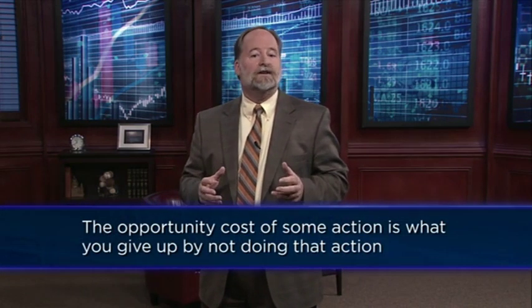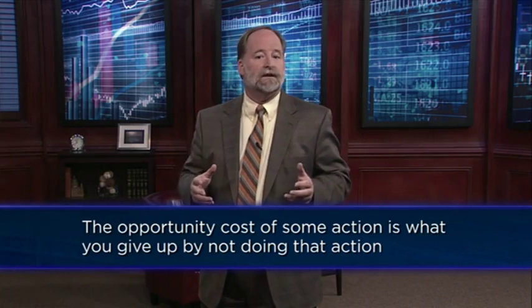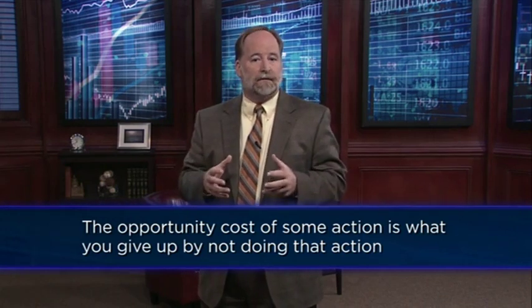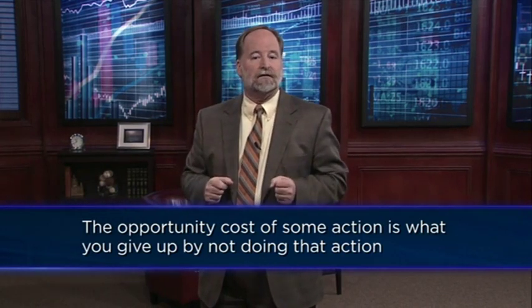A final reason for the time value of money is the fact that the market pays an interest rate. The market requires that you give up less than $1 to get $1 in a year. That is one reason $1 in a year is worth less than $1 today: opportunity costs. The opportunity cost of some action, say for example an investment, is that you give up something by not doing that action.